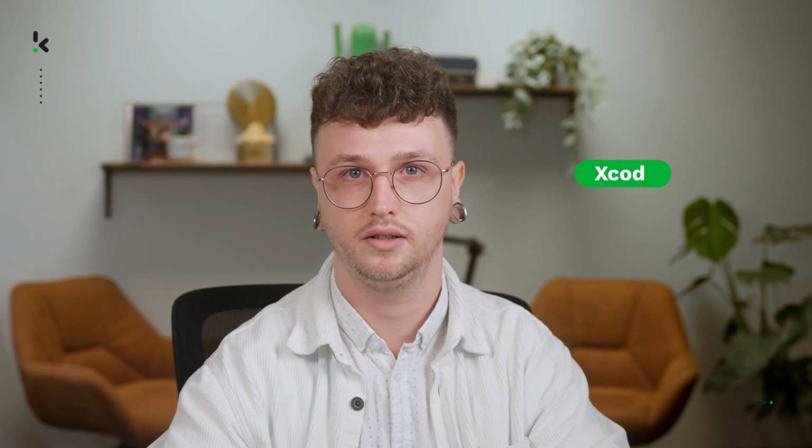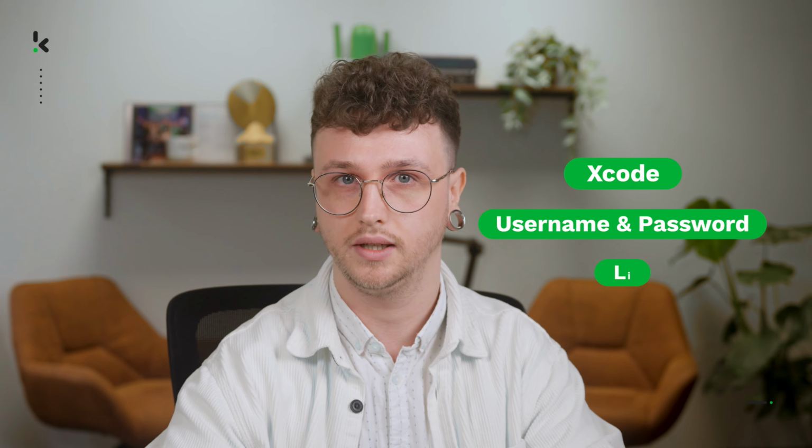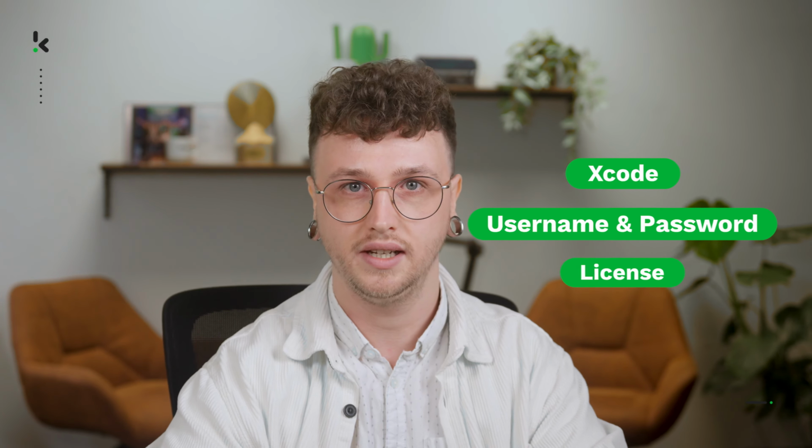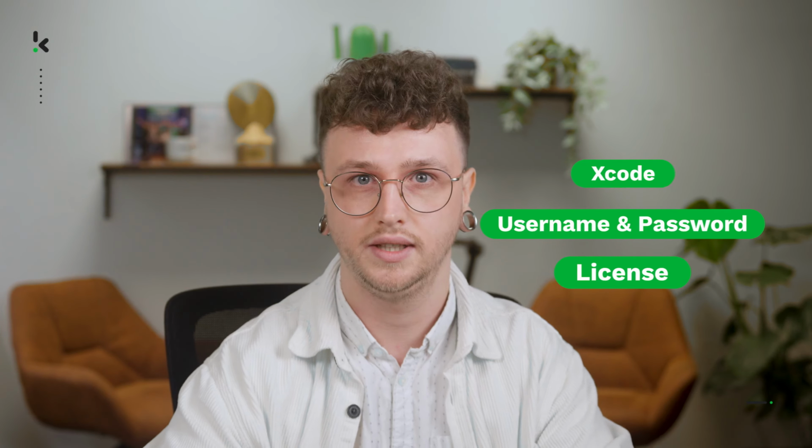Hi, today I want to walk you through setting up the Klippa Scanner SDK for iOS. There are a couple of requirements to set up the Klippa Scanner SDK. First of all is a working version of Xcode. You will need a username and password and a working license. In case you don't have a license yet or a username and password, feel free to contact us.